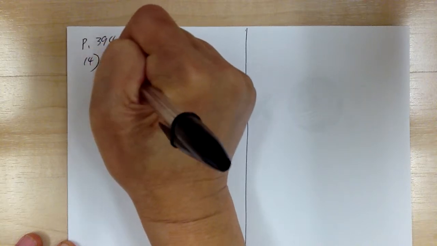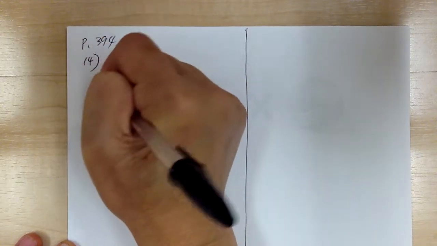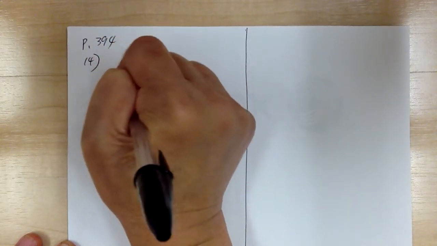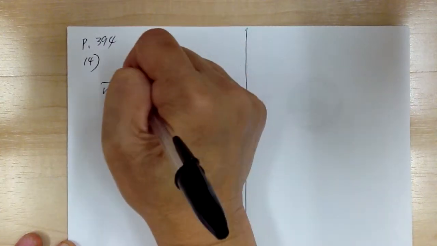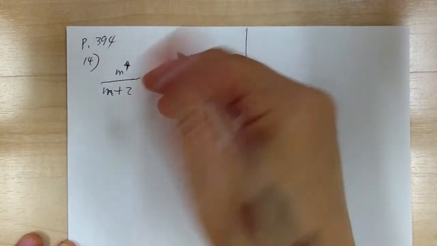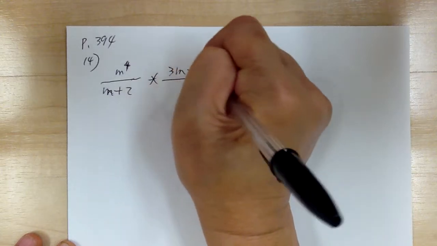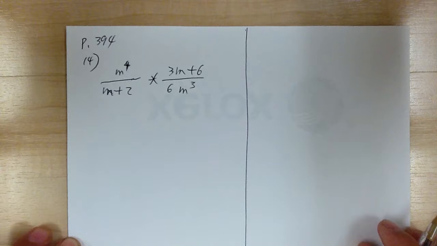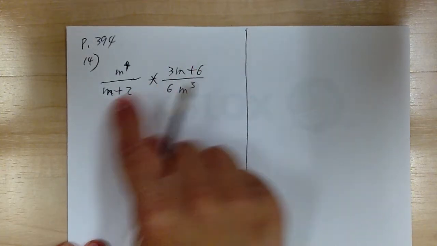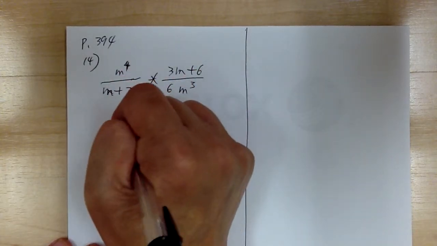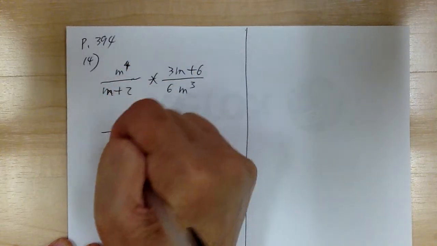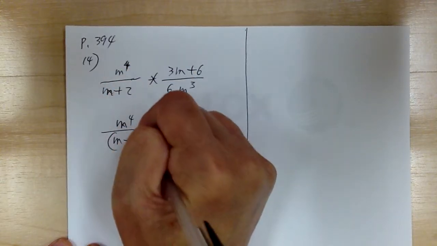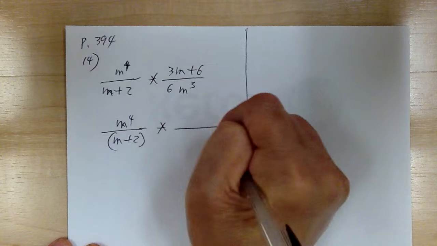Okay, you have m to the 4 over m plus 2. Now it's a division, so right away I'm going to make it into multiplication and flip it upside down, so that we don't waste time copying the problem the same. Okay, so again, when you see addition, subtraction, it means you have to do factoring. So this one you cannot factor, so leave it alone, but put in the parentheses to treat as a group.